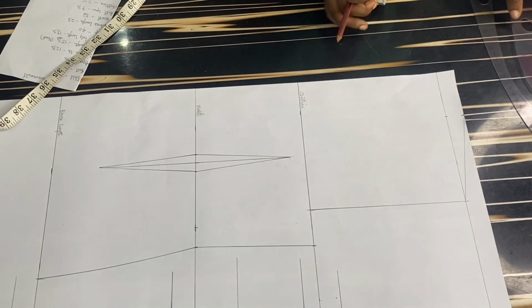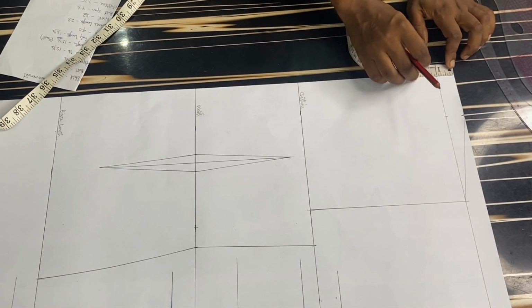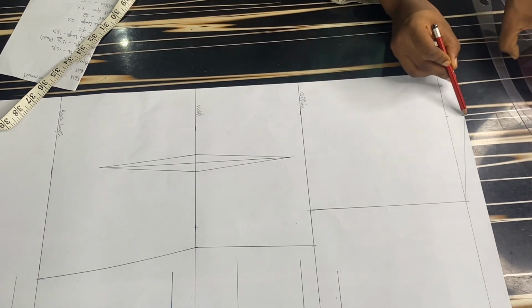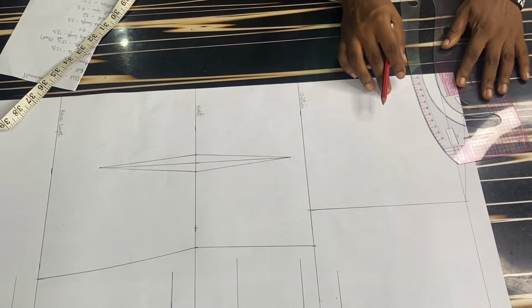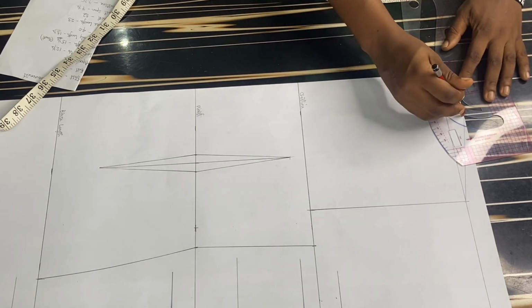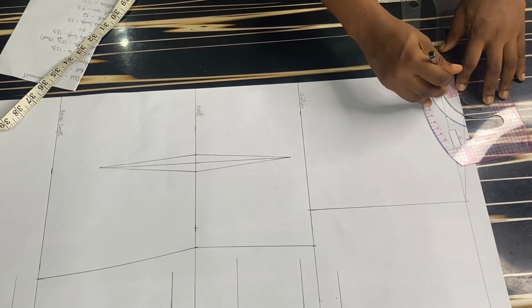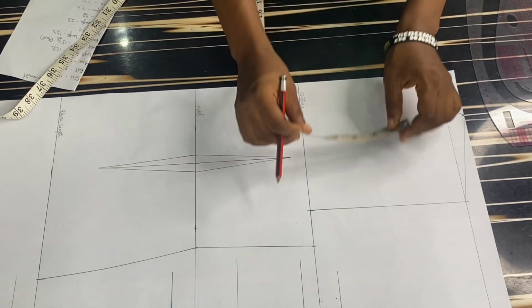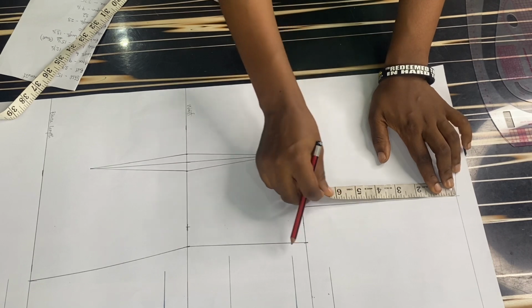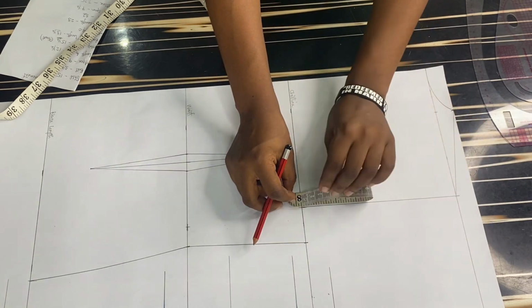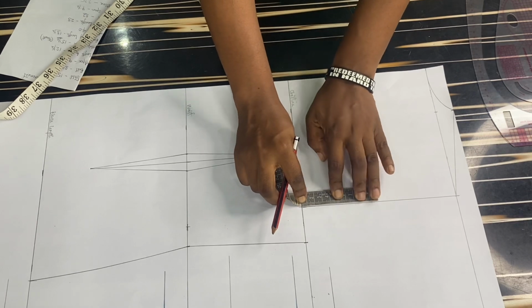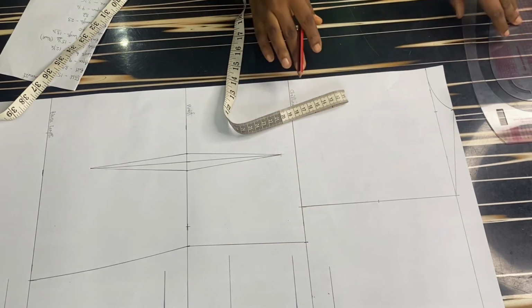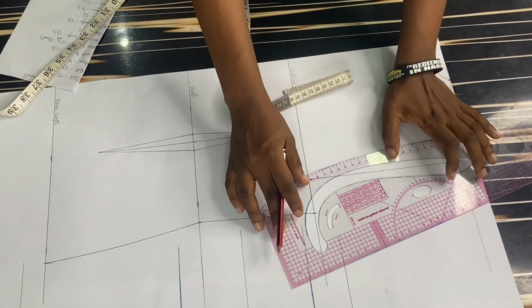Then we'll come down by 1 inch for our neck depth, which is also on this shoulder line. We'll be connecting here to here. So here we have it. Then on the shoulder line here, we'll divide it by 2. Mark what we get, then connect here to here using our curve.